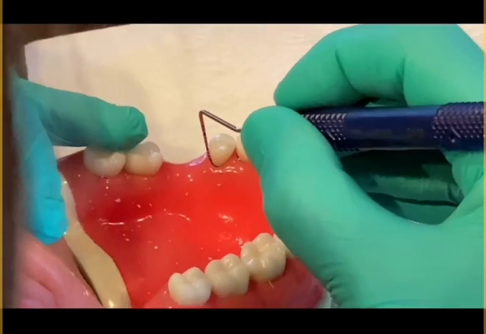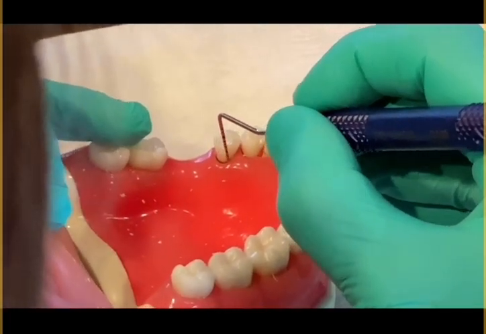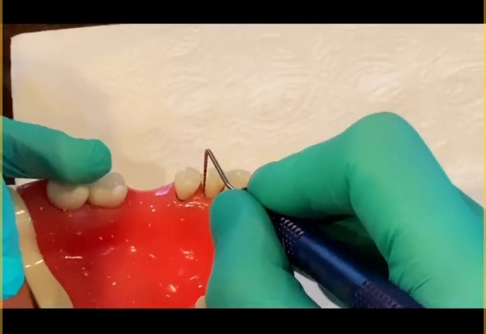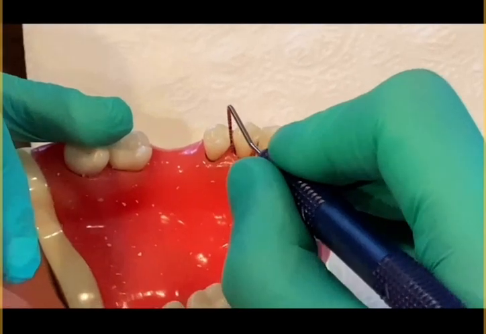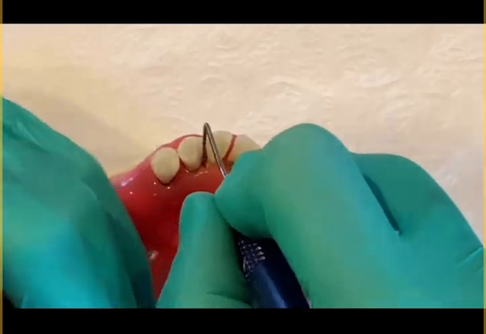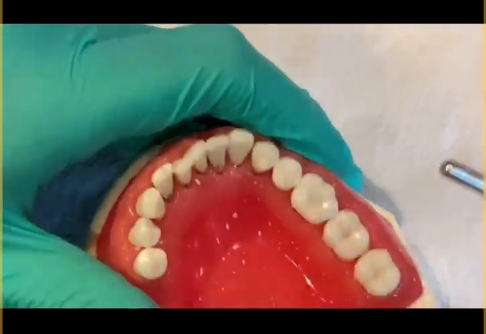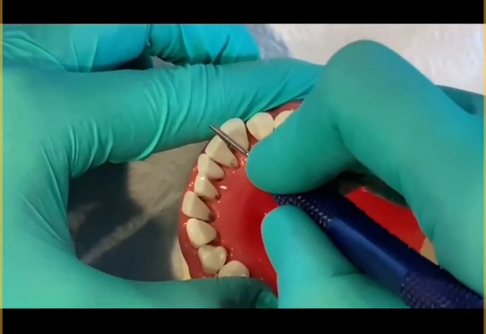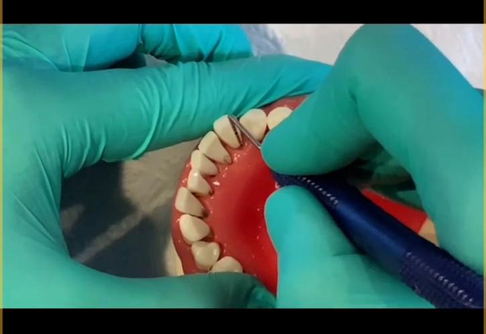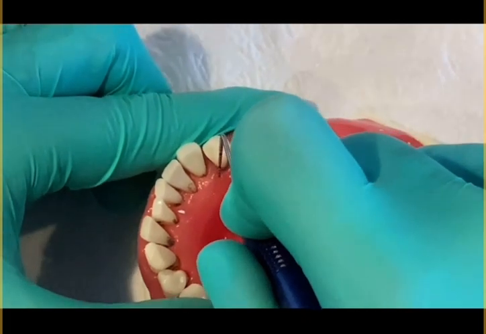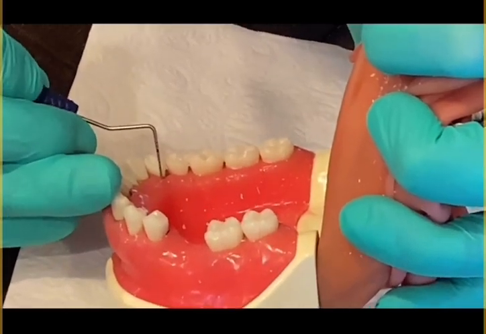4, 3, 4, 3, 2, 3. Now I would have done all the anteriors, and then I'm coming back on the lingual on the lower right. So we're on number 27 here. 3, 4, 4. Okay, on to number 28.